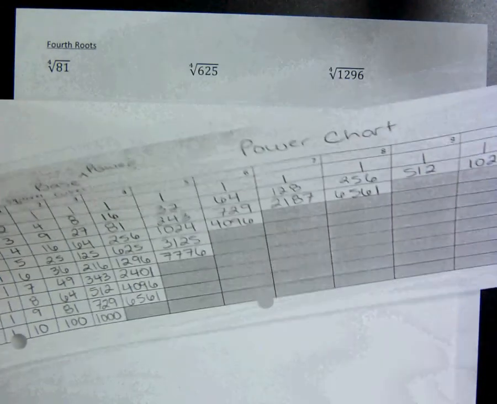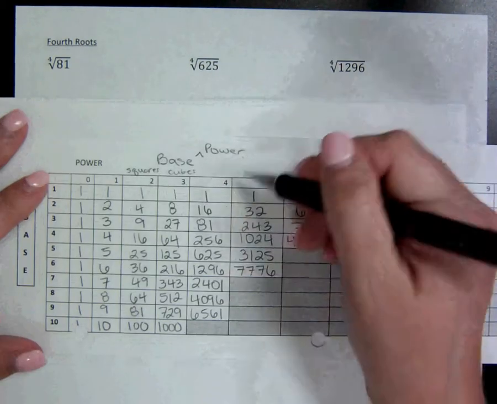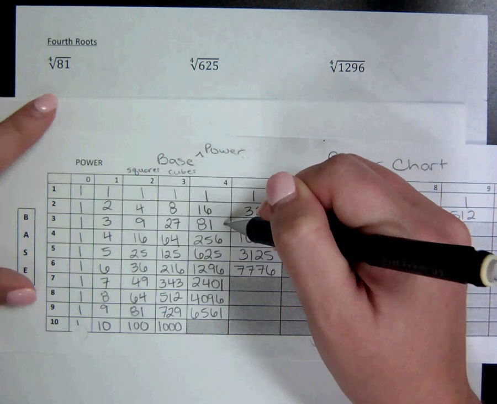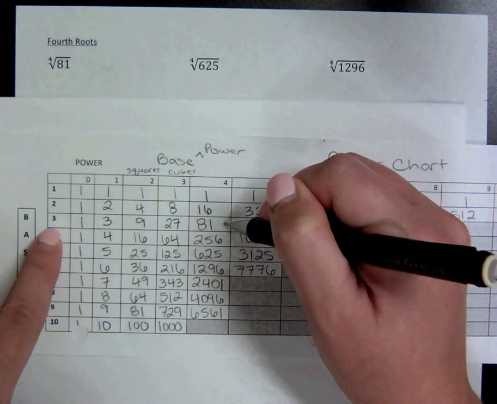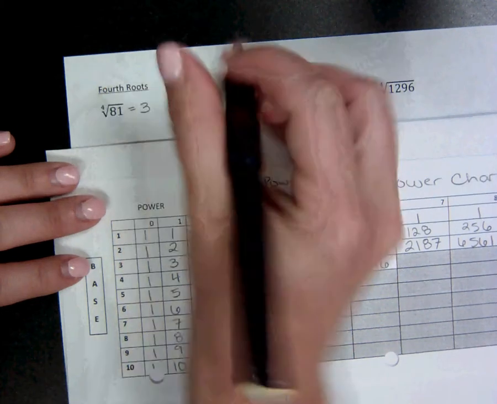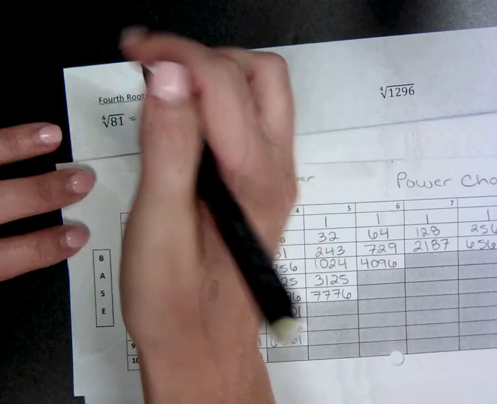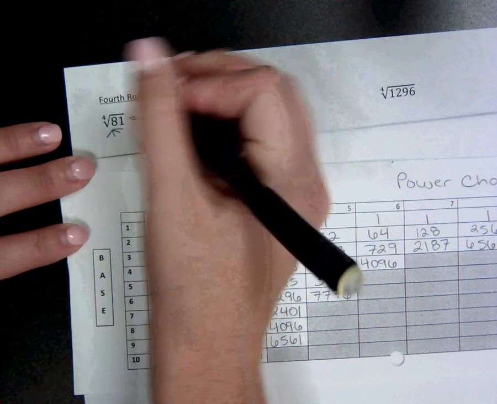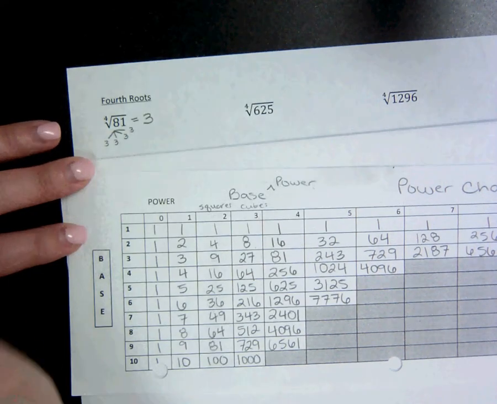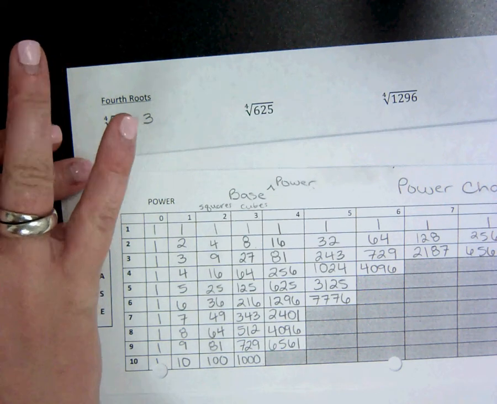So if we look at fourth roots, we would be looking, again, back at your power chart, your fourth root column. We'd be looking here. So we find 81 in our fourth roots, and we go back to find the base, which would be 3. So the fourth root of 81 is 3, and that's again because 3 times 3 times 3 times 3 is 81. So we're breaking it into 4 pieces this time.